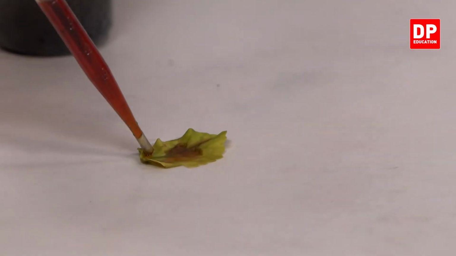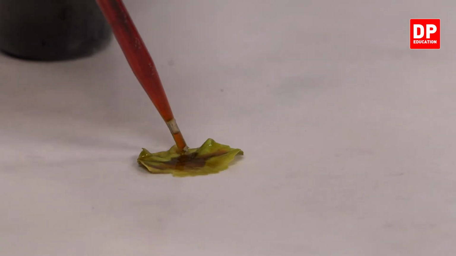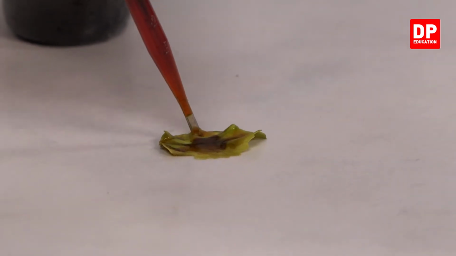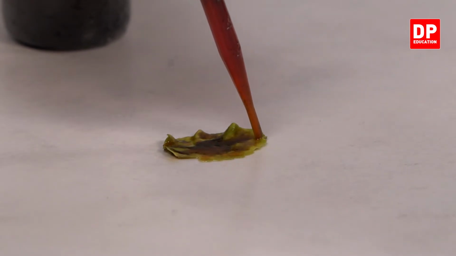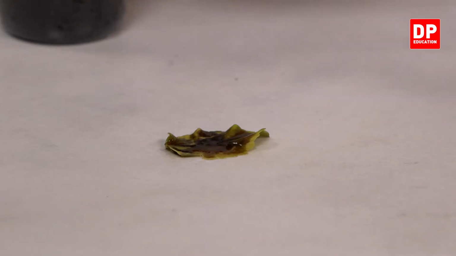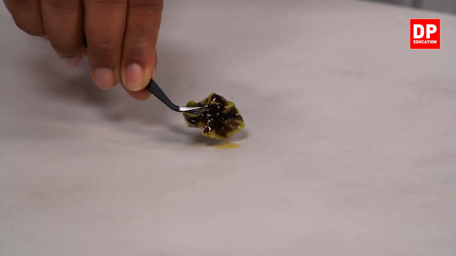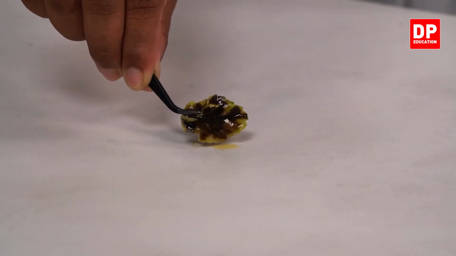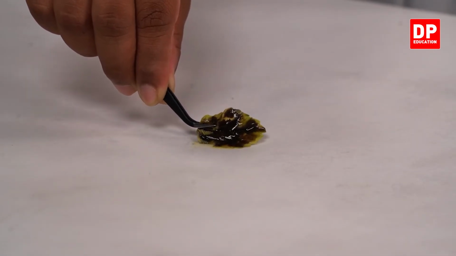So actually you have to spread it here and there, right? As you can see here, now the color is getting changed, right? So you can clearly observe the color is changing. Now the color has got changed into purple blue color. You can clearly observe that the color of the iodine has turned into a purple or blackish blue color. See, it has turned into a blackish blue color.